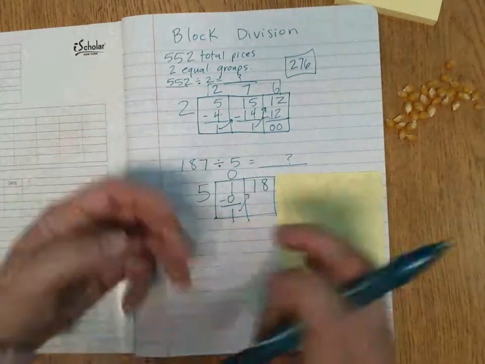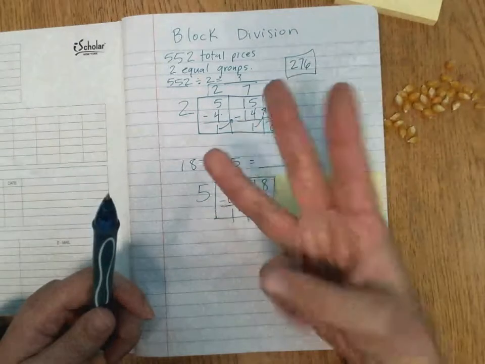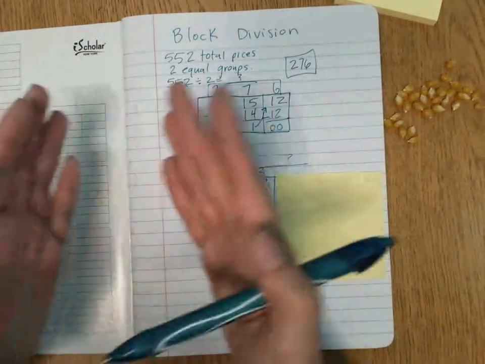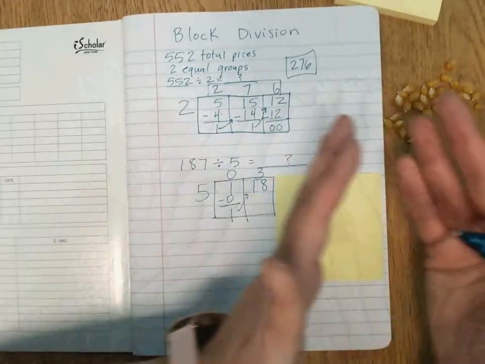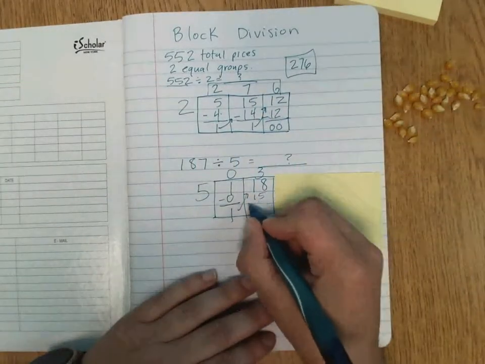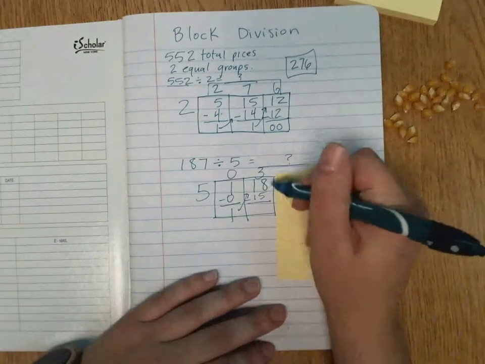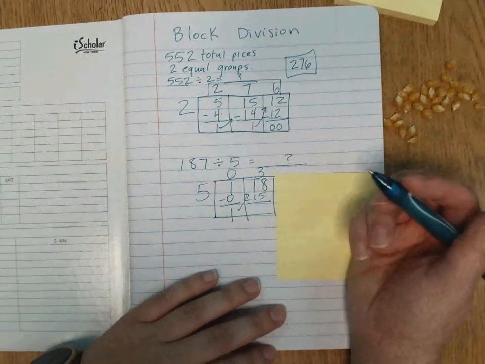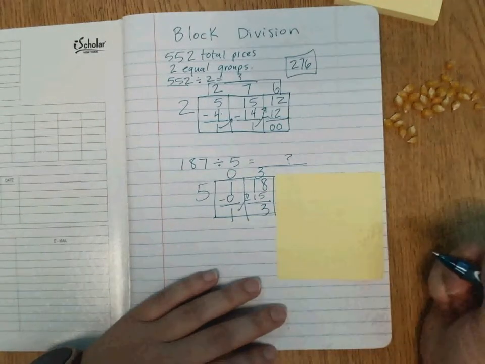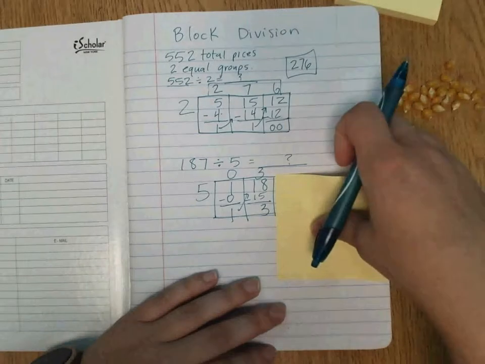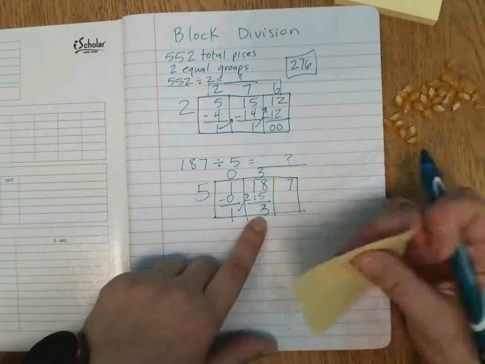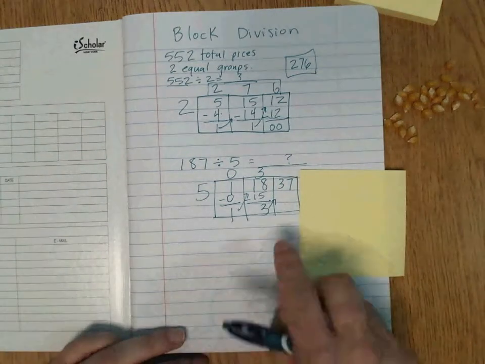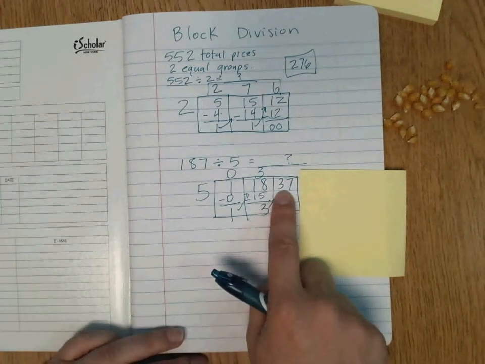So I've got to go back down to 3. So I can make 3 equal groups of 5. How many pieces would be 3 equal groups of 5? So 5, 10, 15. That would be using 15 pieces. Now we'll subtract 18 minus 15 would be what? 3. We've got 3 leftover pieces. Now I take those 3 leftover pieces. I can't make a group of 5 with them. So I'm going to take it and move it to the next spot. So now instead of 7, I'm looking at 37.